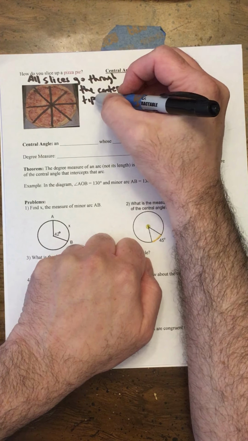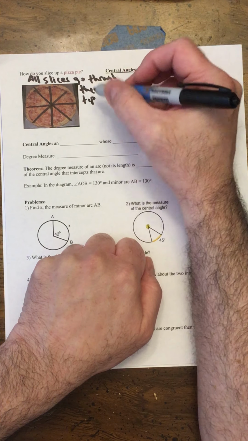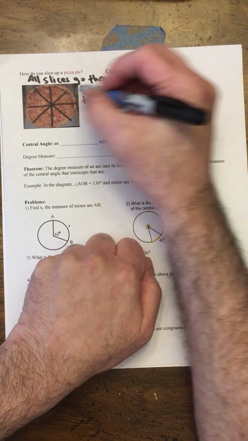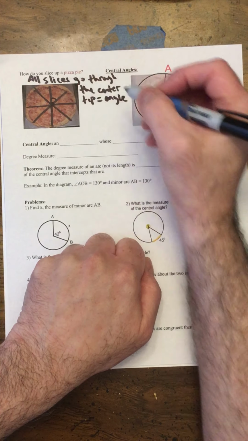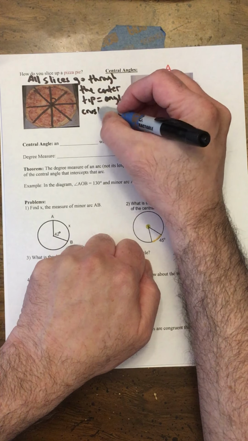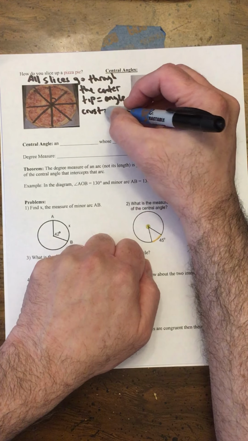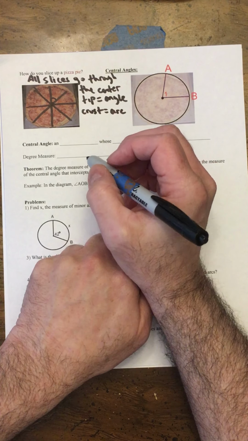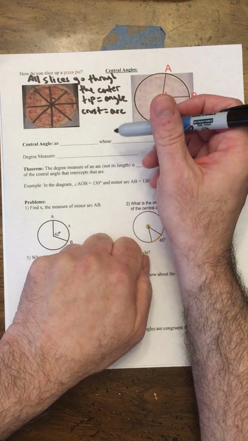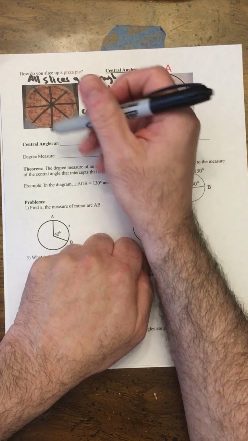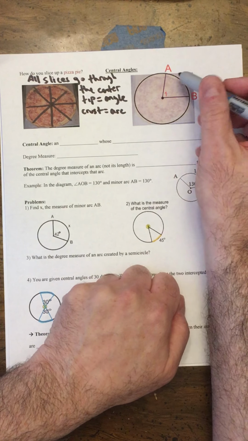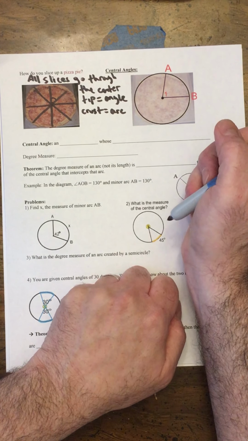We'll call it the center tip. I'm sorry, the tip equals the angle. So the angle is by the tip of the pizza slice. And the crust, this part here, that's the arc, okay? So the larger the crust, the larger the angle by the tip here, okay? We call this kind of angle here a central angle.